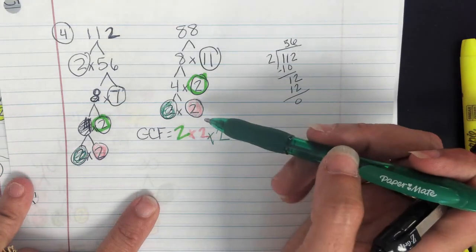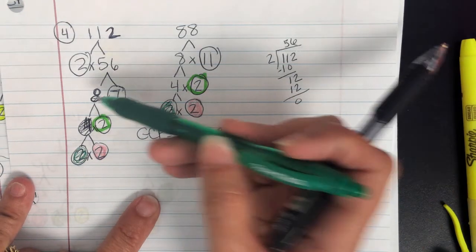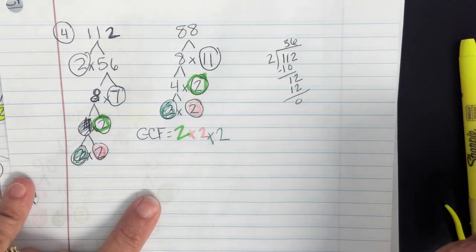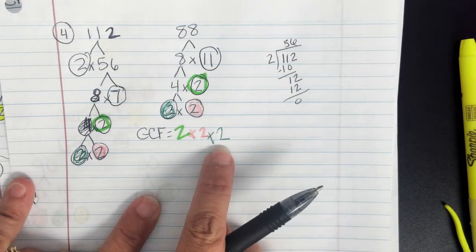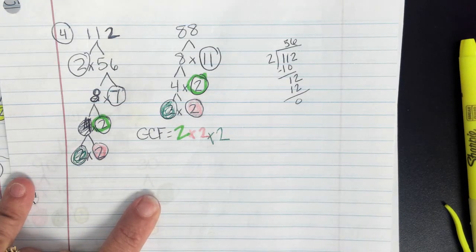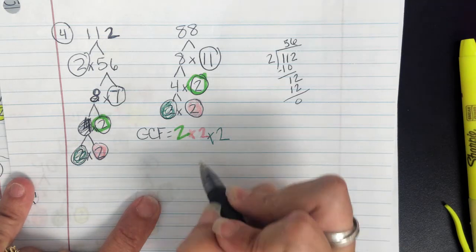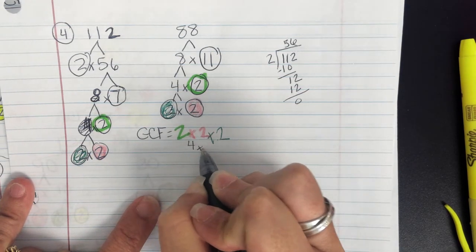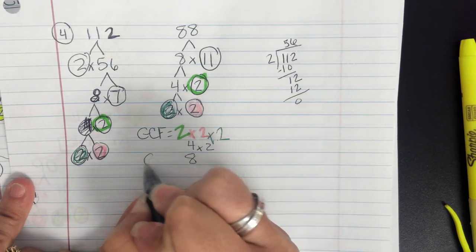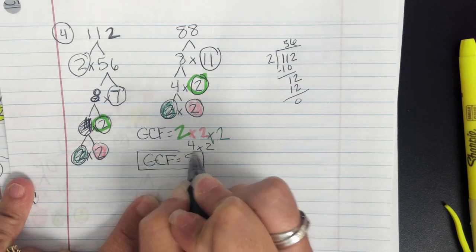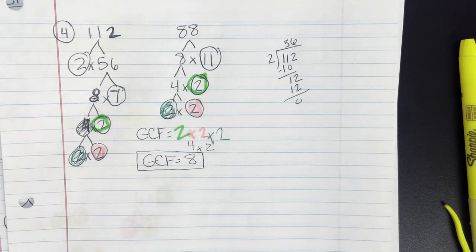Okay? But listen, is 8 prime? No, you don't want to circle anything that's not prime. All these should be prime down here. So either 2, 3, 5, 7, 11, 13, and so on. Okay? Multiplying them out. 2 times 2 is 4. Times 2 is 8. Yes. Your GCF should be 8.